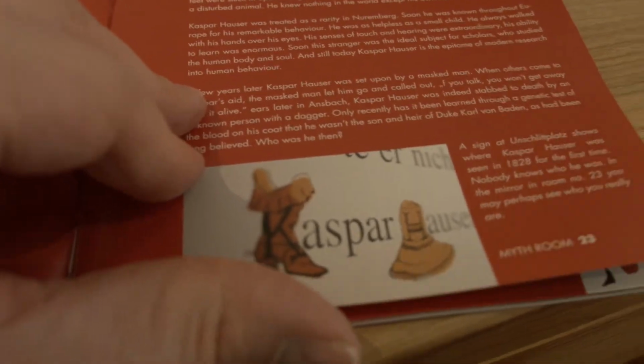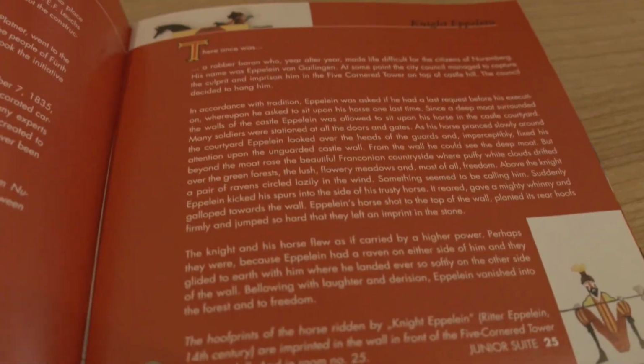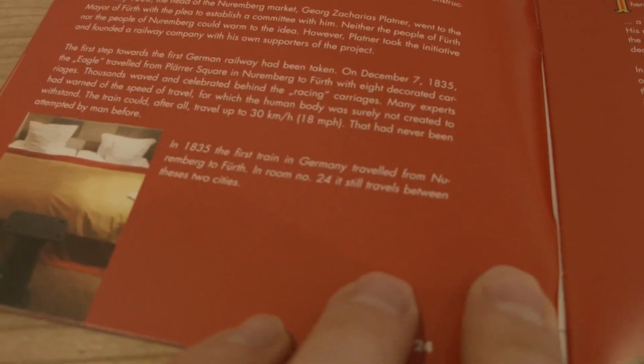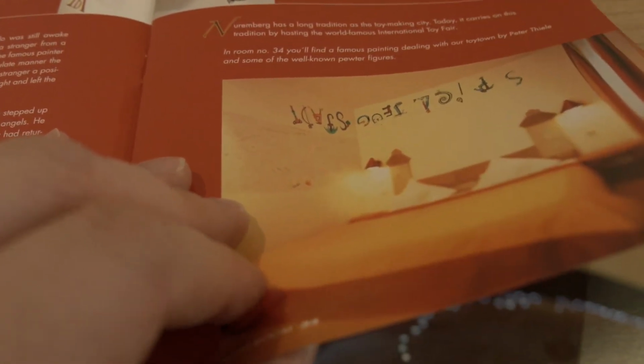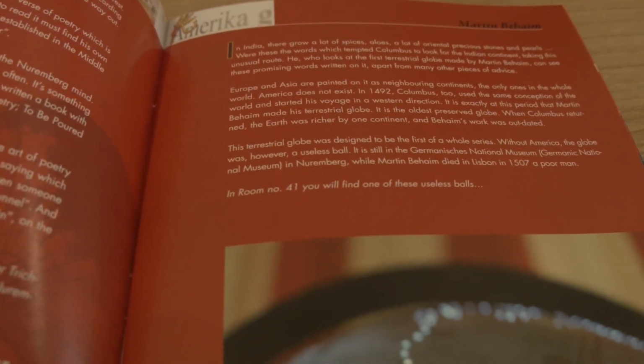This one appears to be a sports-themed room, one of the junior suites. The Gooseman's Fountain, again, Caspar Hauser, if you've seen the film by Werner Herzog. The first railway. That looks to be a pretty interesting one. We have everything here, the beautiful fountain, the deep well, Toy Town, you know about the famous toy museum in town.